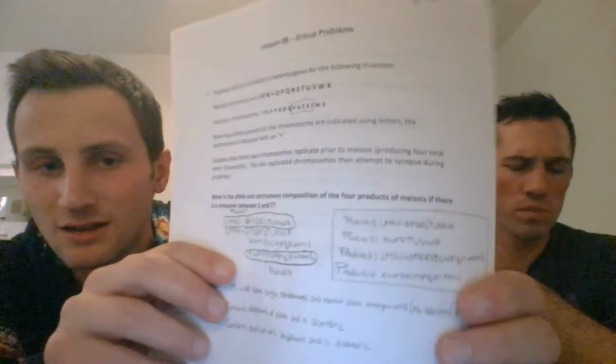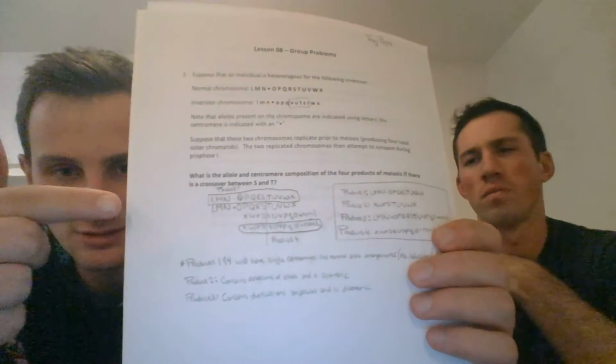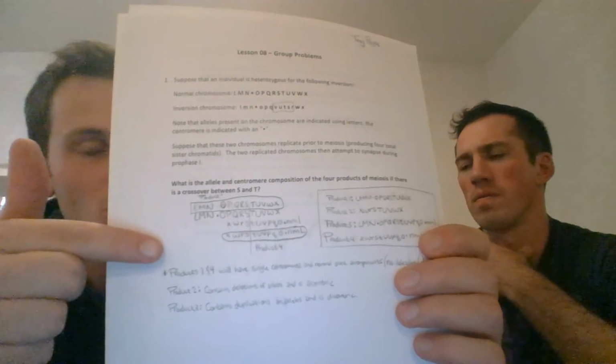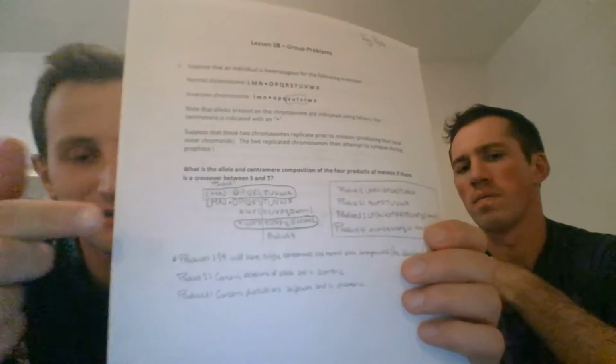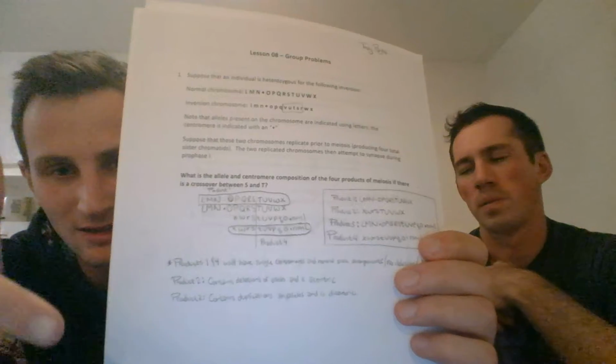Anyways, we'll just move right into number 1, talking about the inversion problem. I'm not entirely sure the best way to explain this without doing a novel, so I'll just show you the work that we did. You just do the reciprocal cross, and you come up with 4 different products.